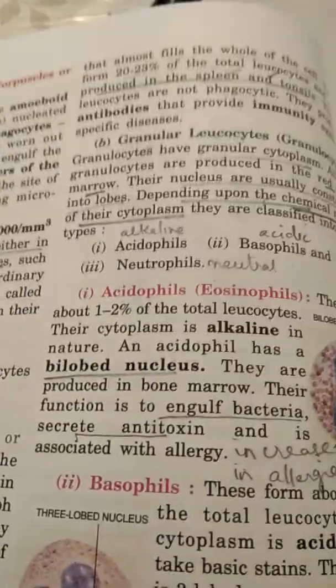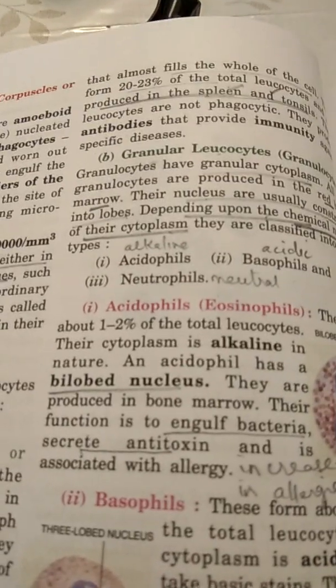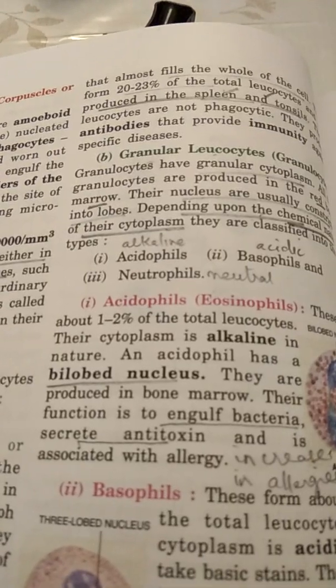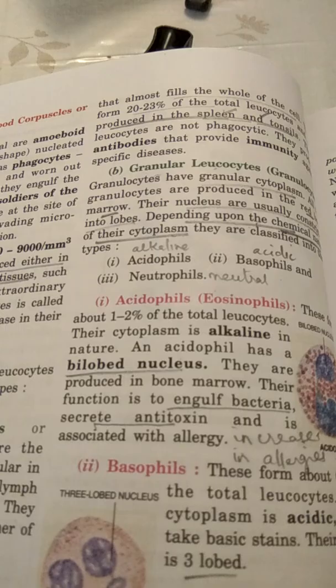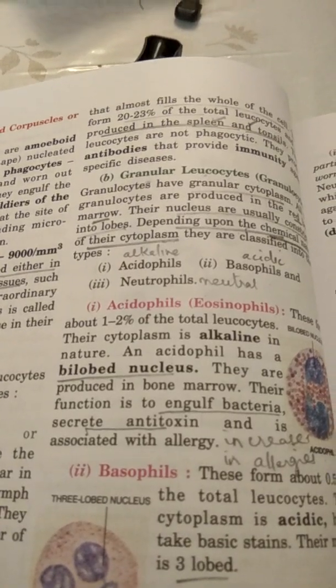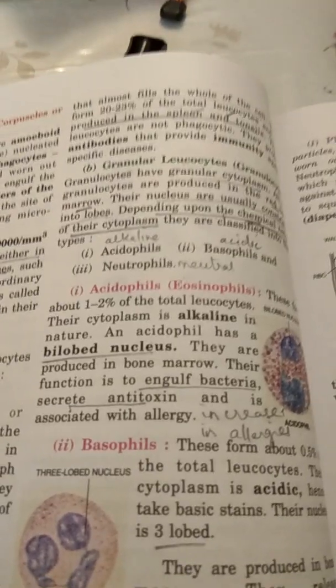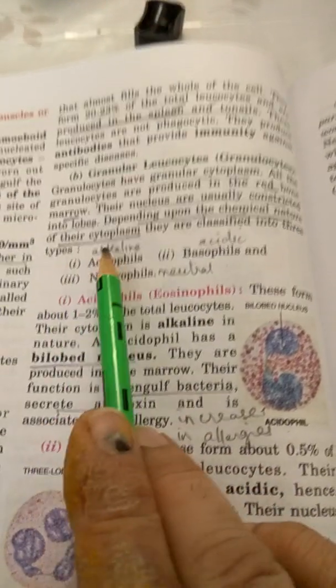One nucleus is divided into a lobular structure, a 2-lobed structure, 3-lobed structure, or more than that. Whereas in agranulocytes, the cytoplasm was not granular and the white blood cells of that group contain one large single nucleus. Here the nucleus is divided into lobules. They are of three types depending on the nature of the cytoplasm.